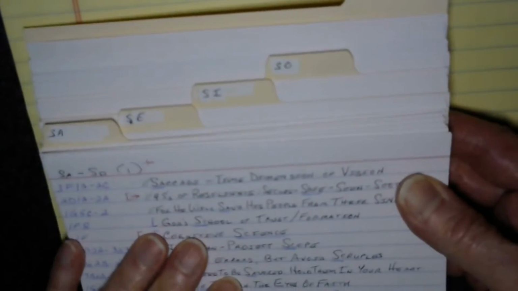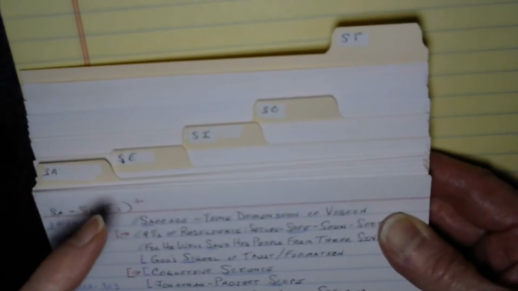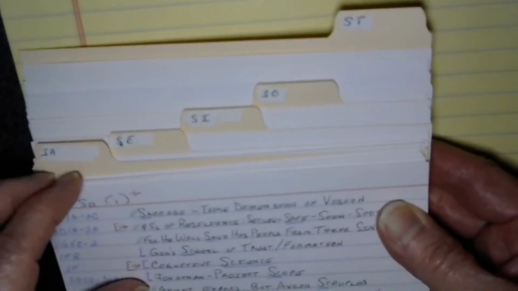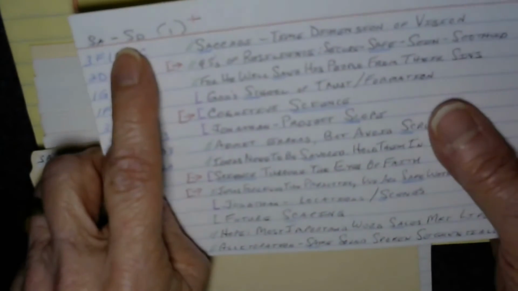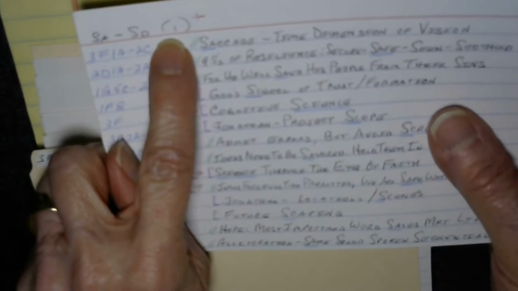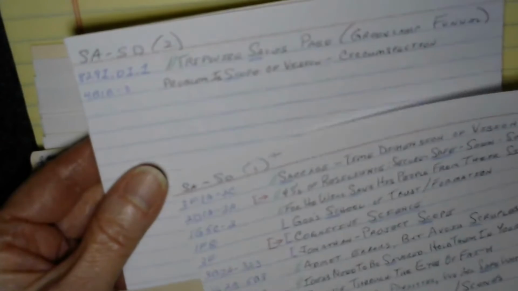When it gets so big that it's very painful to try to look through the indexes, then it's time to break it up into subgroups. The biggest trick about breaking it up into subgroups is that now your general categories are just for a range of letters, SA to SD. Even so, it still ran to 2 cards.